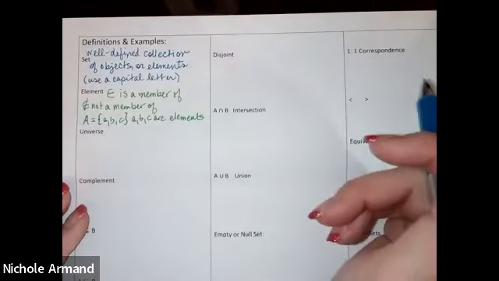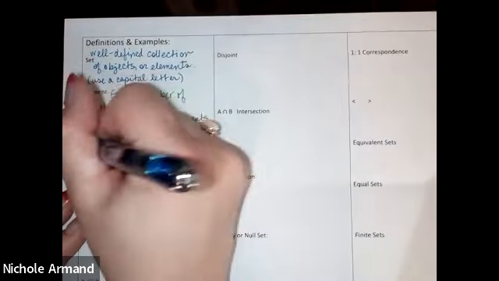The universe, which is a set that we denote with a capital U.